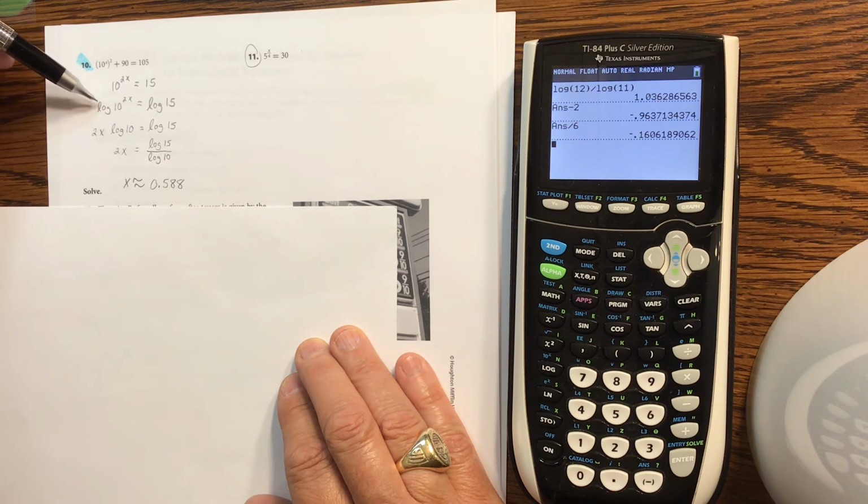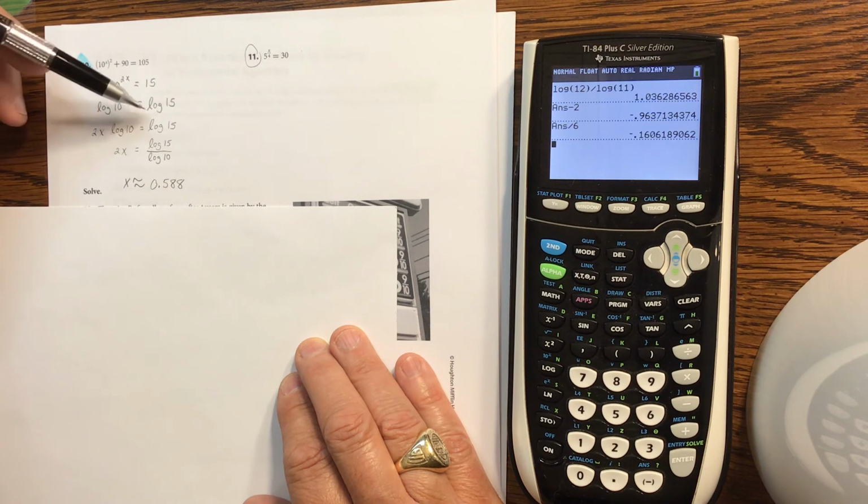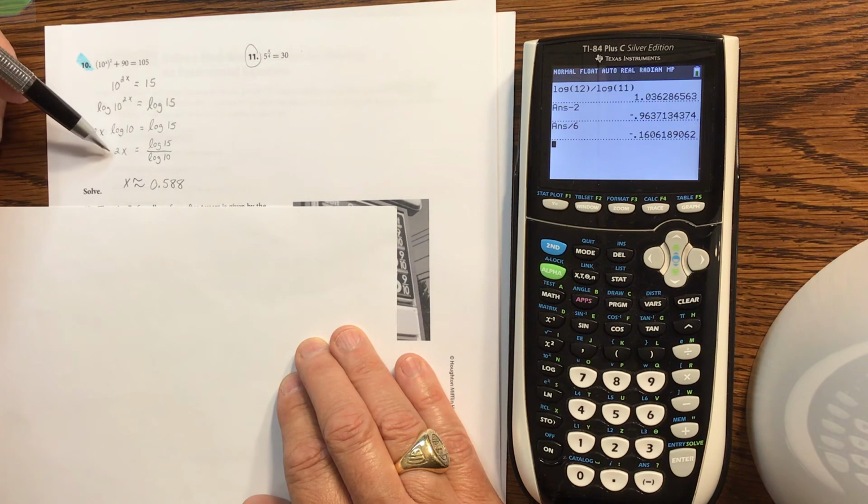Okay, take the log of both sides because we have a number as a base. We don't have e. Remember, if your base is e, you take the natural log. All right, log of 10 to the 2x equals log of 15. Again, the power rule, bring the exponent down. Divided both sides by the log of 10.